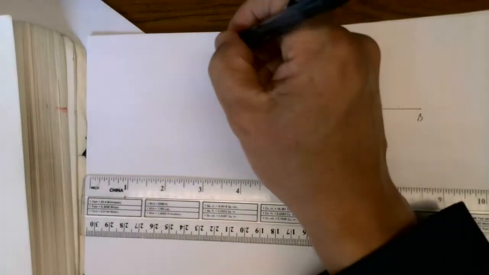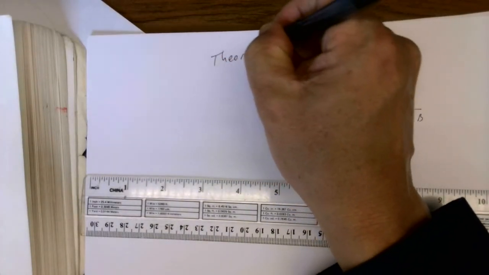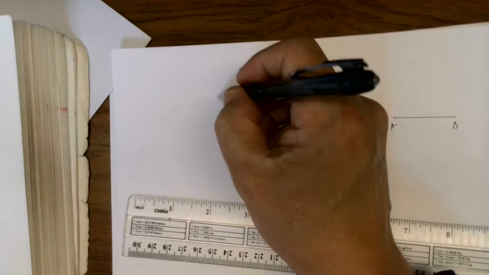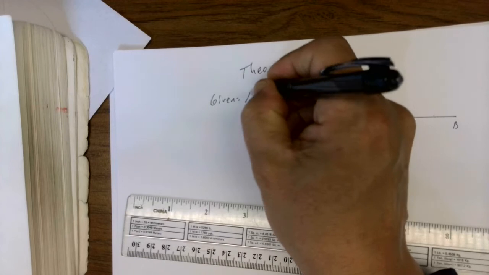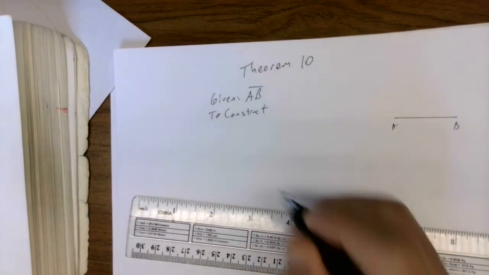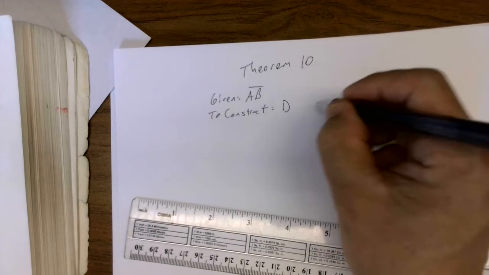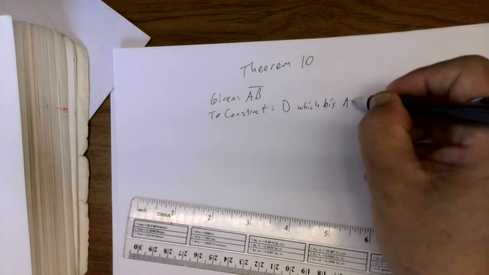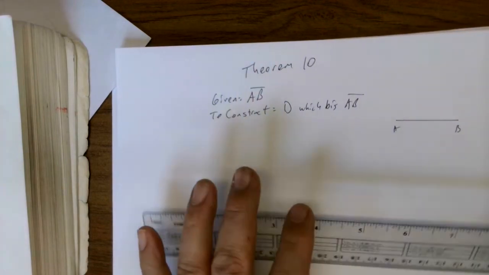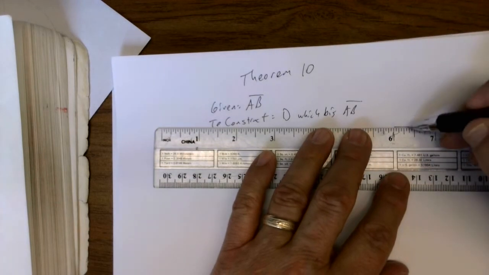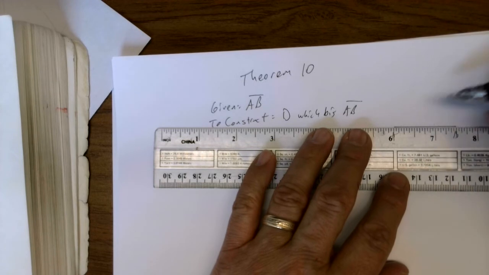Here's a quick proof of Theorem 10, which is to bisect a given finite straight line. All right, so it's given this finite straight line, AB, and we must construct basically just a point D, which bisects AB. Okay. Now, in the modern way, we would just measure it. It's 1.5 inches, and half of 1.5 is like 3/4. So you just use the ruler to find that point right there.